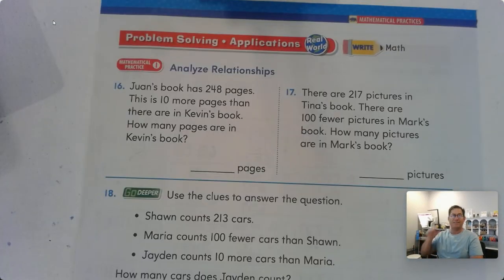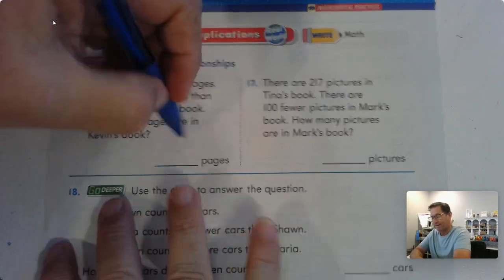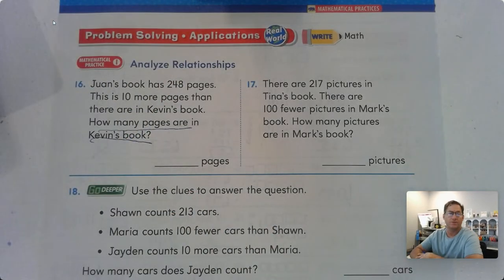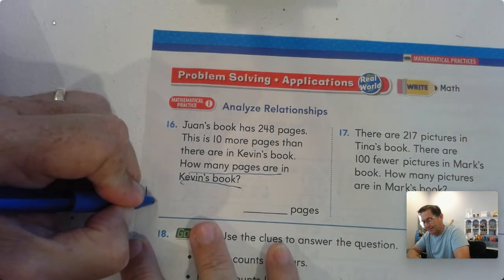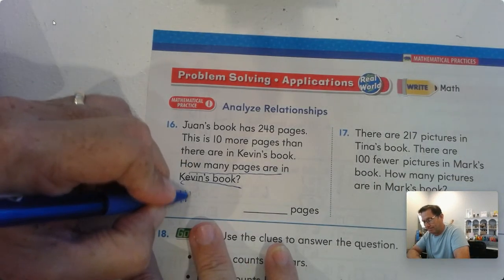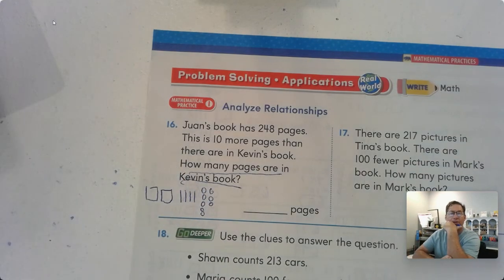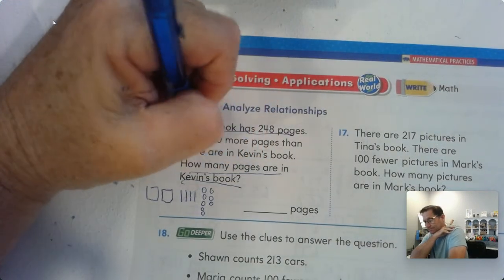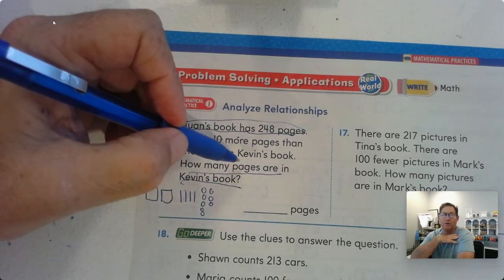All right, let's look at page 92. Number 16. Juan's book has 248 pages. This is 10 more pages than there are in Kevin's book. How many pages are in Kevin's book? All right, so first we're going to find out what Kevin has. Juan, we know, has 248. All right, so there's our 248.